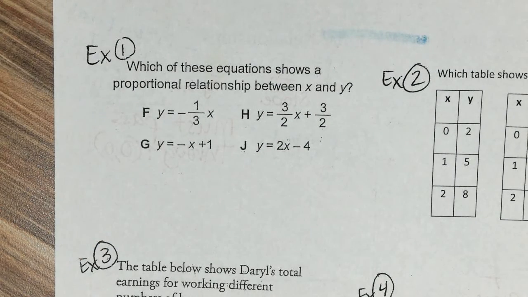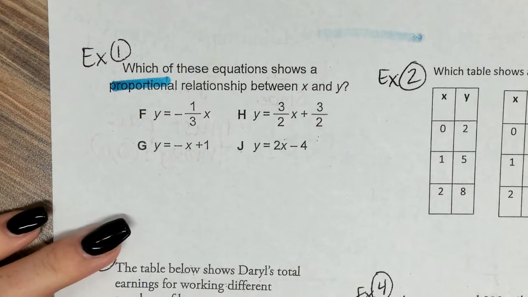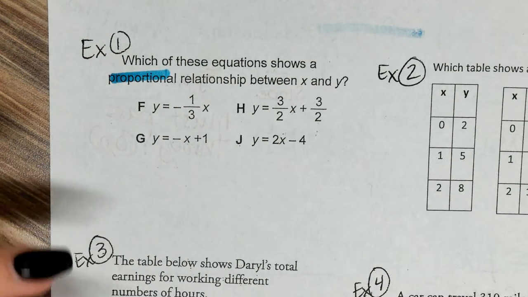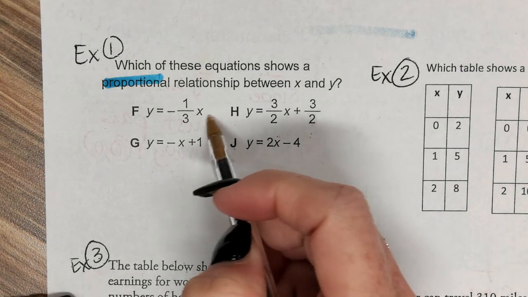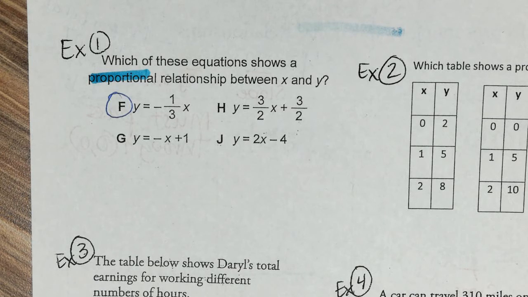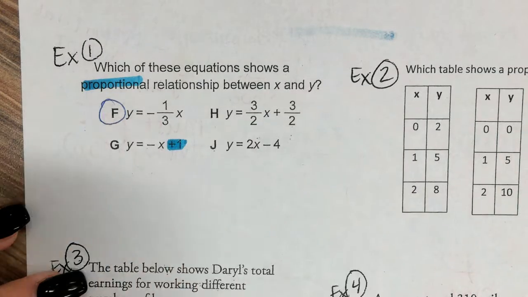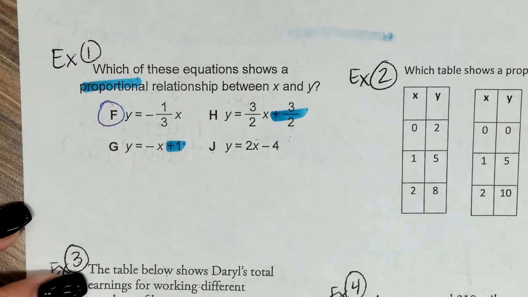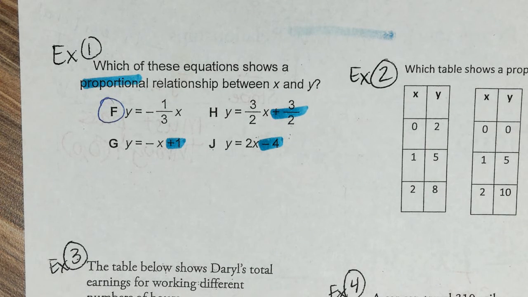Look how easy number 1 is. It says, which of these equations shows a proportional relationship? So you're looking for the equation that does not have a plus b. So let's look at F. Y equals negative 1/3 x. Is there a plus b over here? No. So it's proportional. Why is G not good? It has a plus b. Why is H not good? It has a plus b. Why is J not good? It has a minus b, which is the same thing as a plus b.